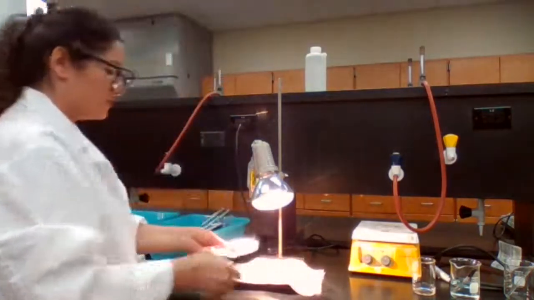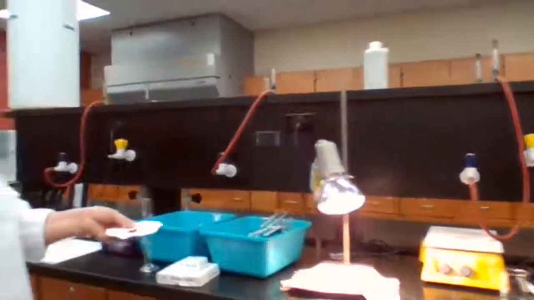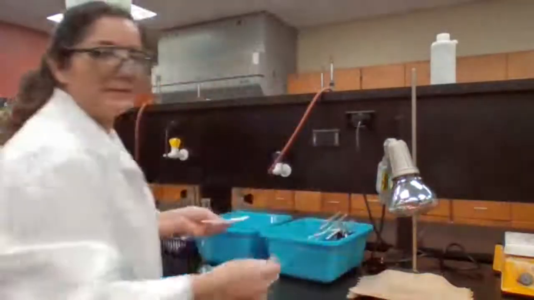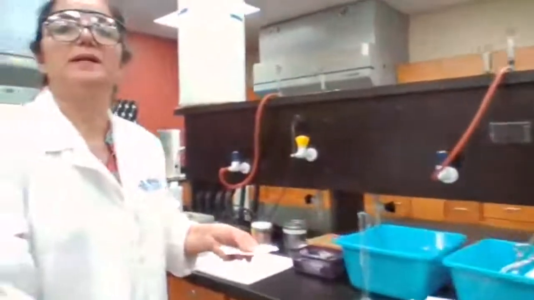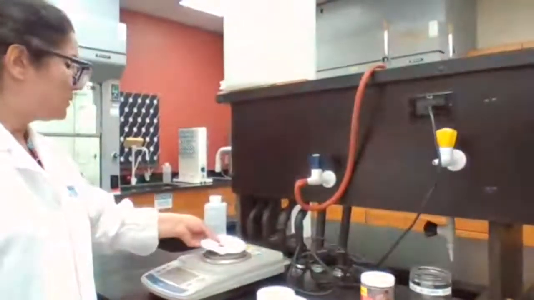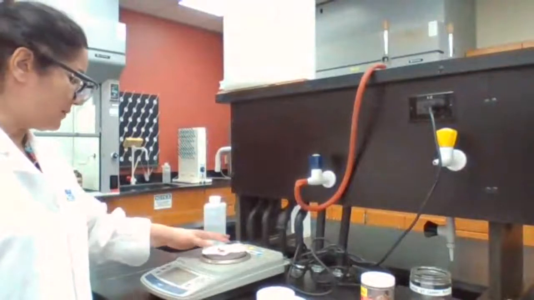Okay, paper looks dry, copper looks dry to me. I'm going to take it, and now we're going to go ahead and measure the mass for copper.